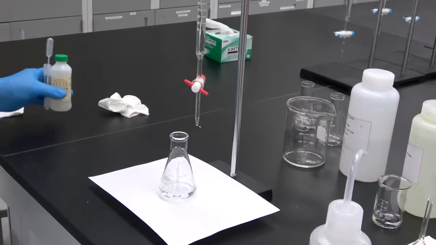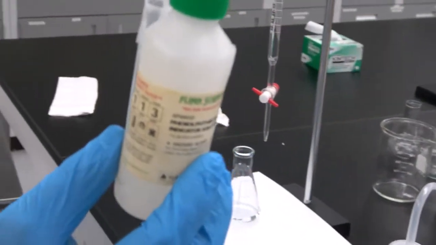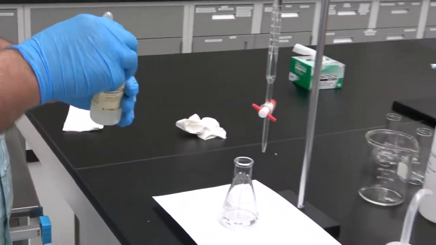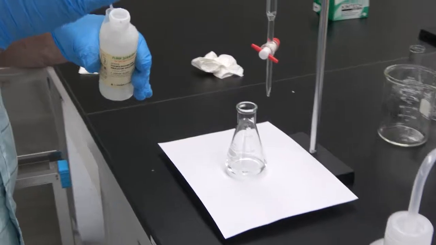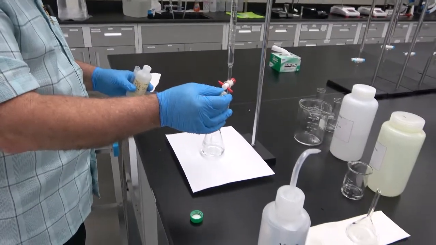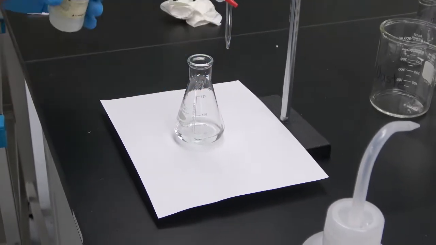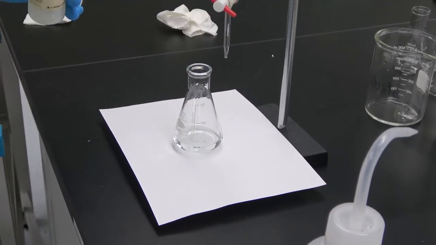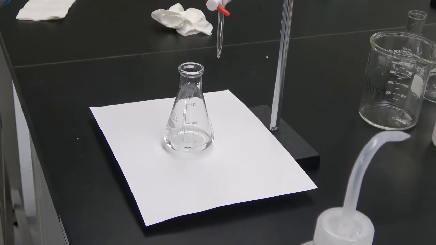Next step is to put 2 drops of phenolphthalein, which is the indicator. When you put the phenolphthalein in acidic media, it is going to be colorless. And that you can see.